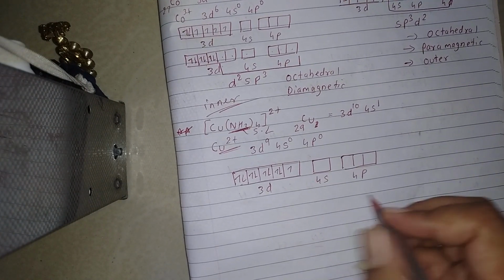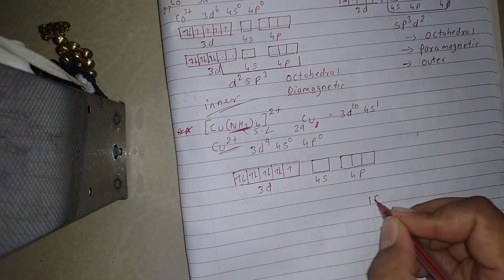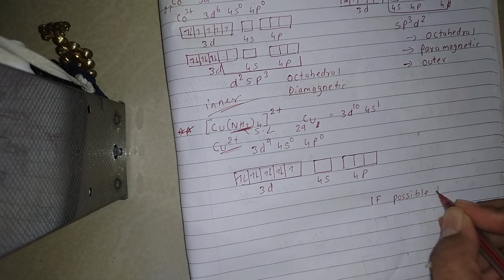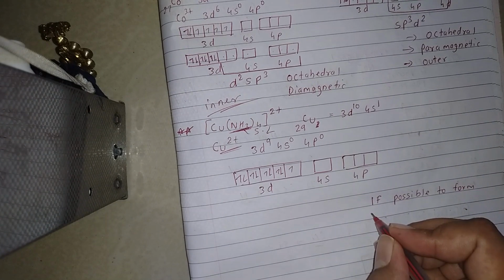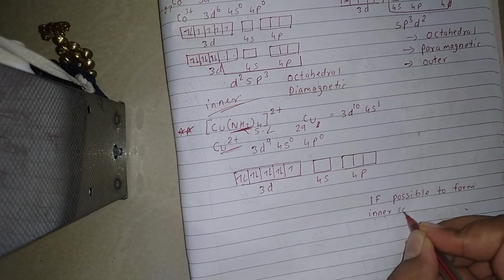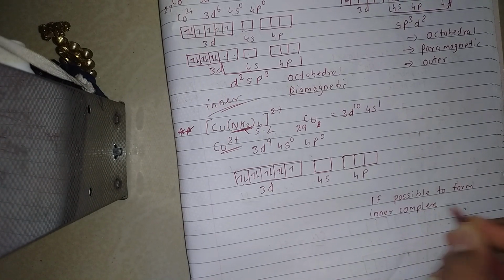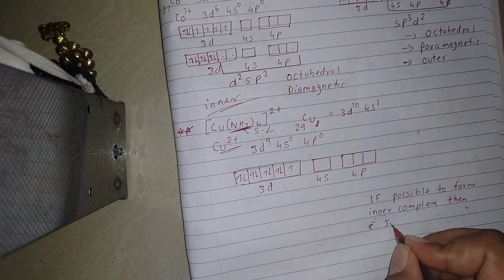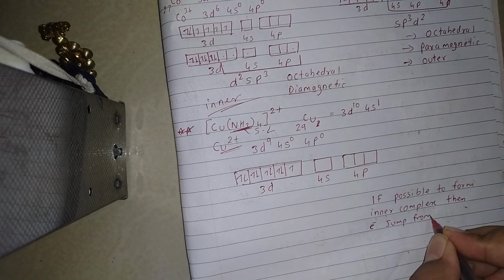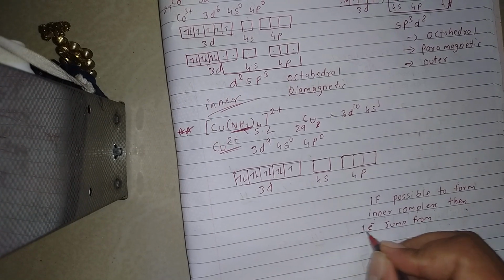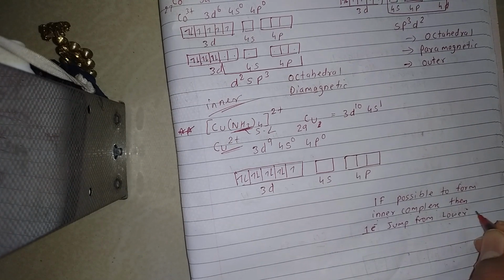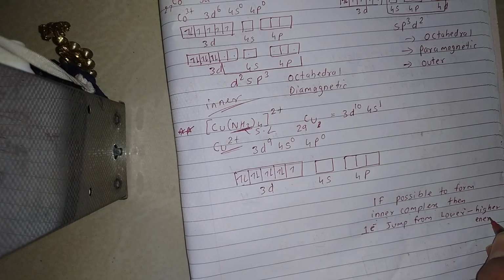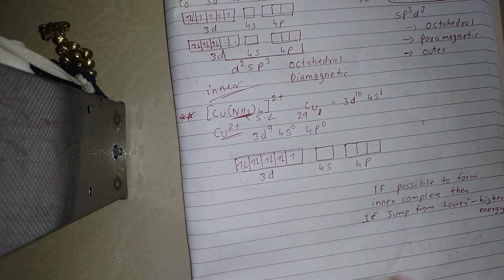Now there is a rule. If possible, meaning if there is a possibility to form an inner complex, then the electron jumps from a lower energy level to a higher energy level.